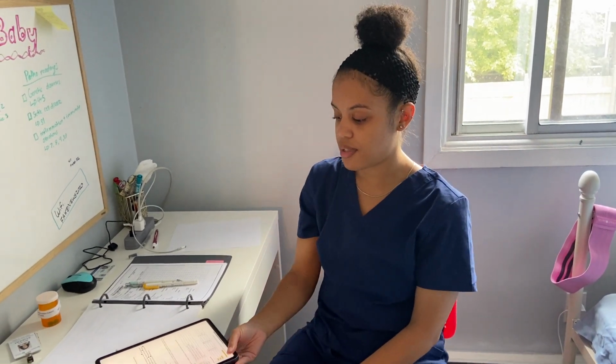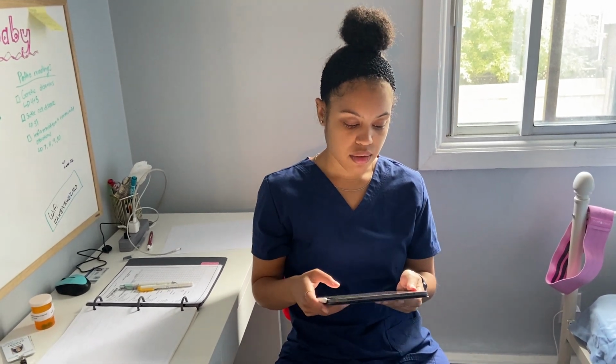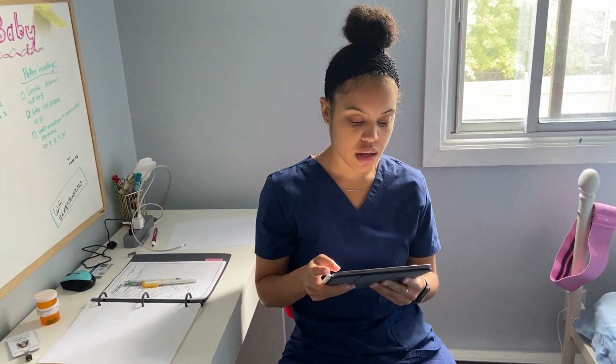My clinical instructor assigned me acetaminophen to give to Robbie Robertson, and now I'm going to do some critical thinking. So my drug is acetaminophen. Its functional class is non-opioid analgesic and an antipyretic.